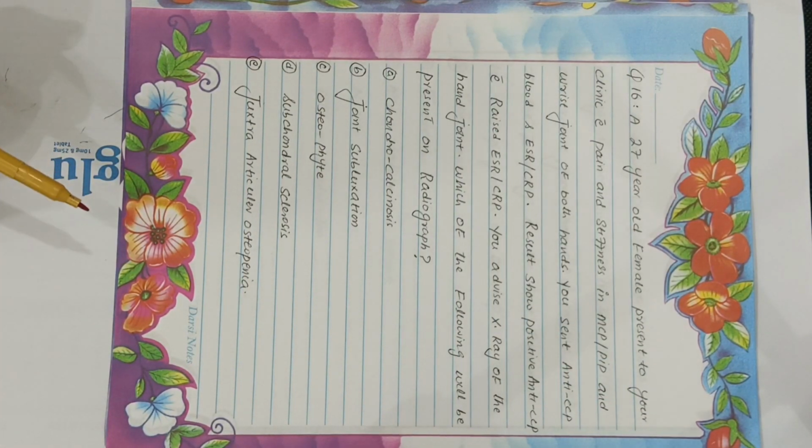Question number 16. A 27-year-old female presents to your clinic with pain and stiffness in the MCP, PIP and wrist joints of both hands. You sent anti-CCP and ESR and CRP. Results show positive anti-CCP and raised ESR and CRP. You advise X-ray of the hand joints. Which of the following will be present on radiograph?